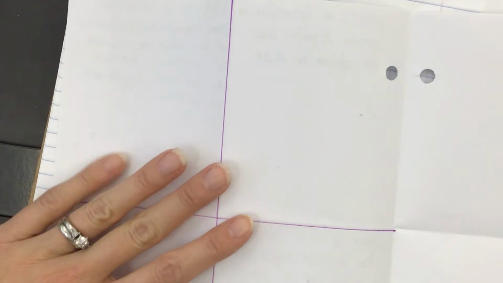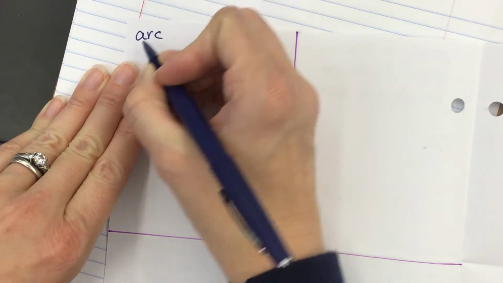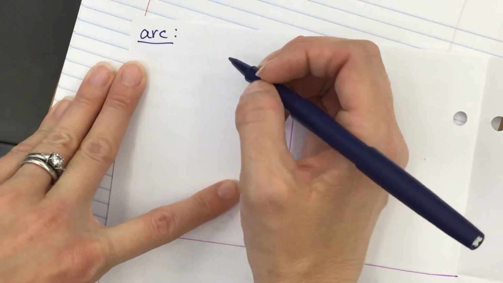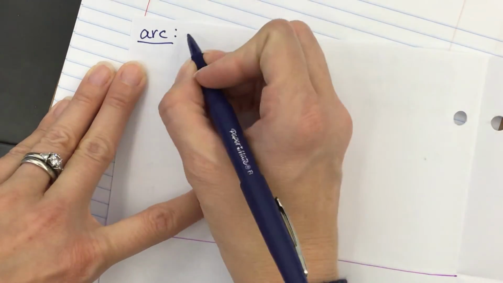All right, so the next thing that we're going to talk about is an arc, which you guys are actually kind of familiar with because in the last unit we were finding the length of arcs, which would be a partial circumference of a circle.